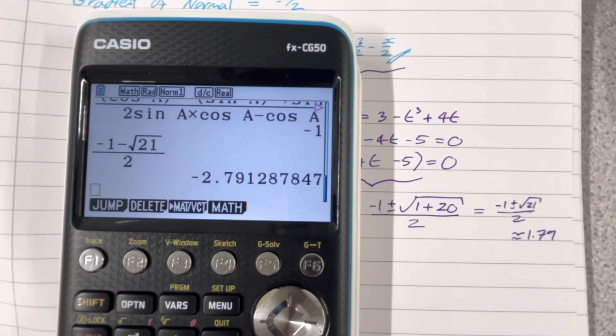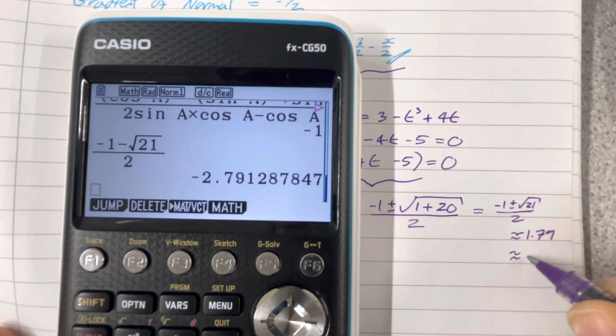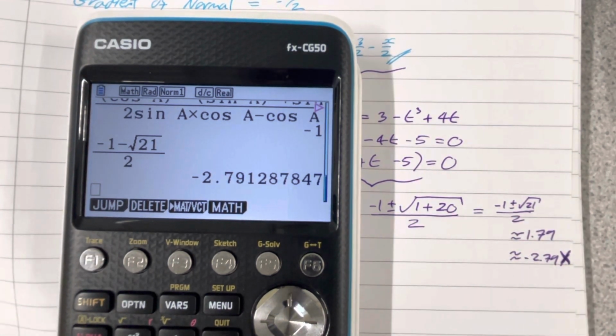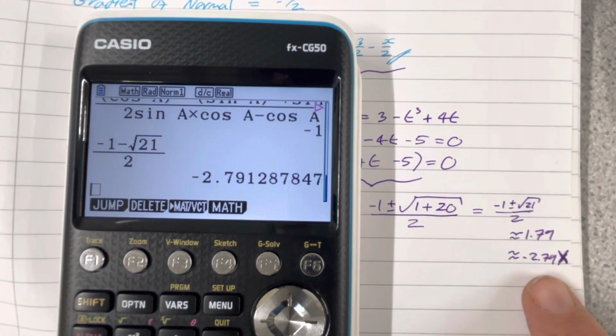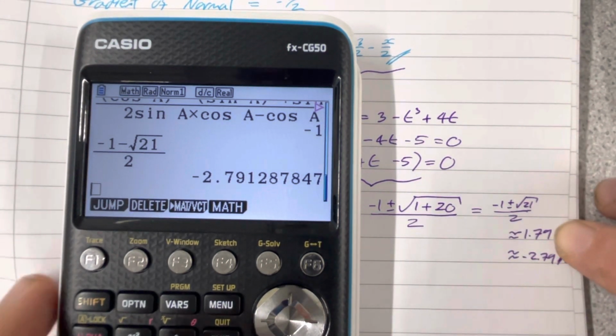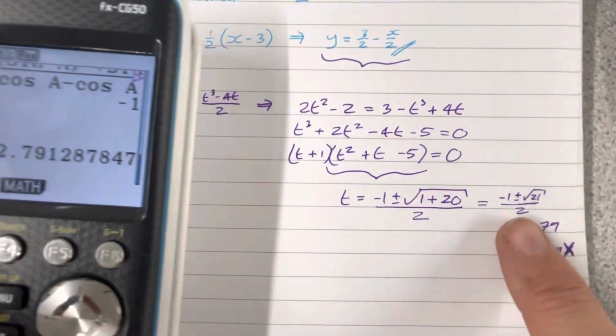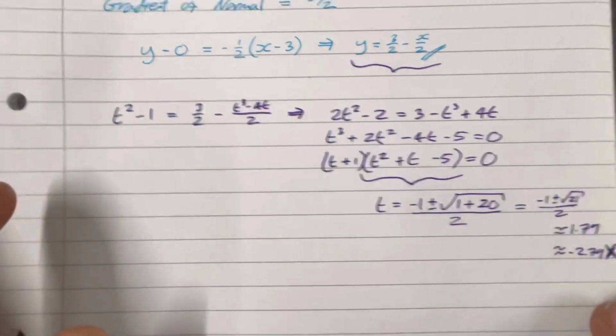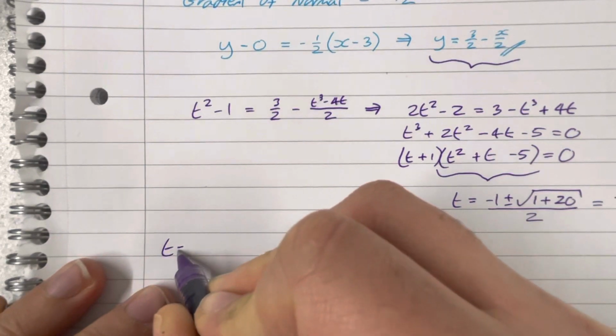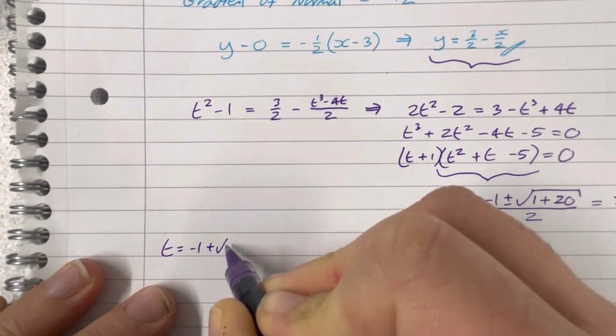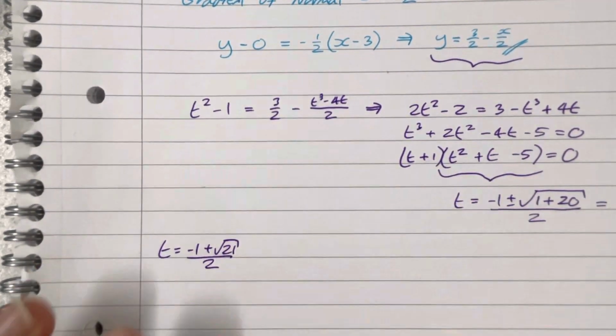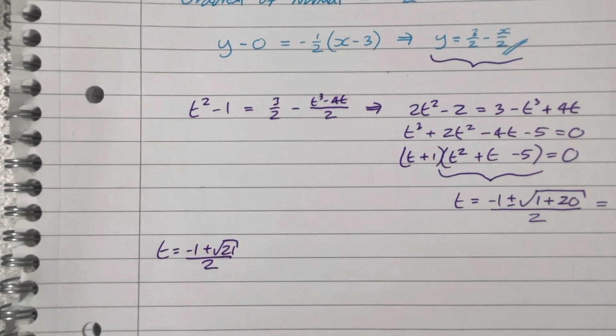Check the negative one, and we get the number minus 2.79. But that is out of range. I don't care about that one because the curve is not defined at that point. So therefore, the normal cannot intersect the curve at that point. So that's the t value I want, which is t equals minus 1 plus the square root of 21 over 2. So that's my t value of where my normal intersects the curve again.